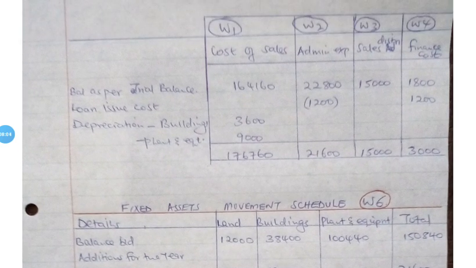From your administration expenses, you less 1200. You less 1200 from admin, and you add 1200 to the finance cost. Simply, you are moving 1200 from admin to finance cost, since that is where it is supposed to be included or to be posted.